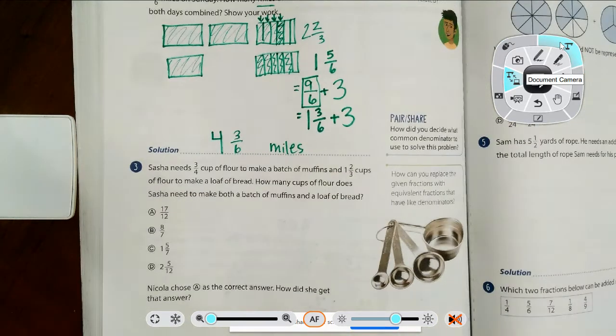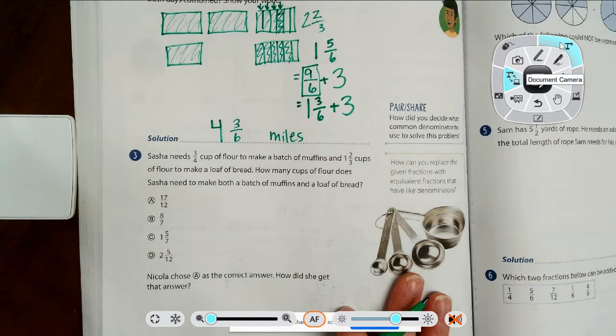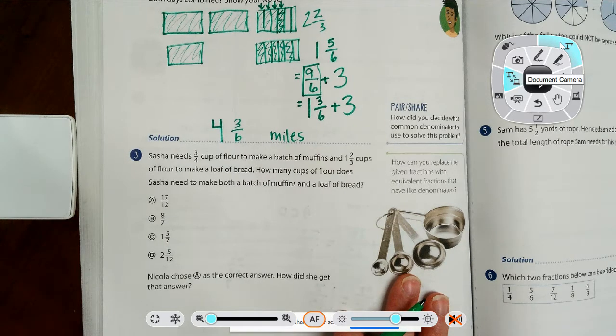Okay, next one. Sasha needs 3/4 cups of flour to make a batch of muffins and 1 2/3 cups of flour to make a loaf of bread. How many cups of flour does Sasha need to make both a batch of muffins and a loaf of bread?